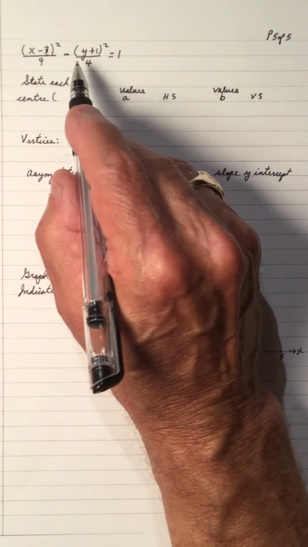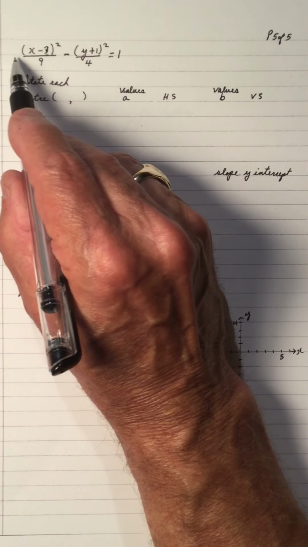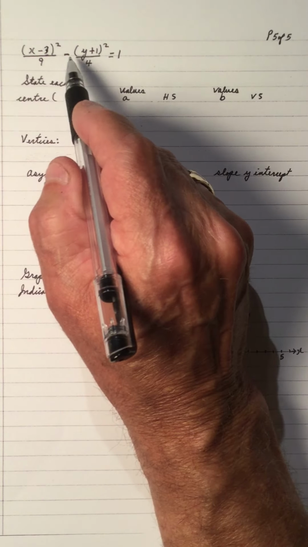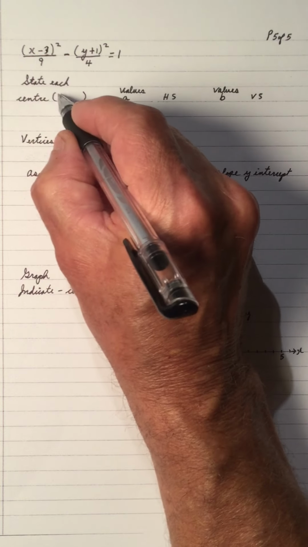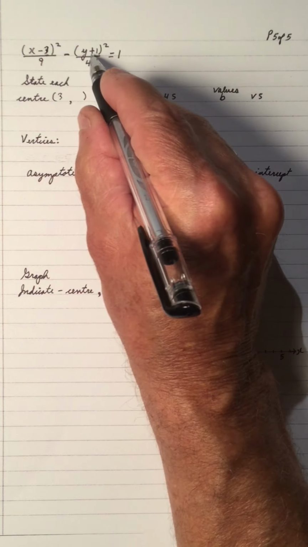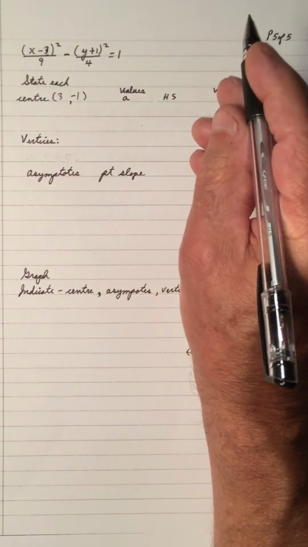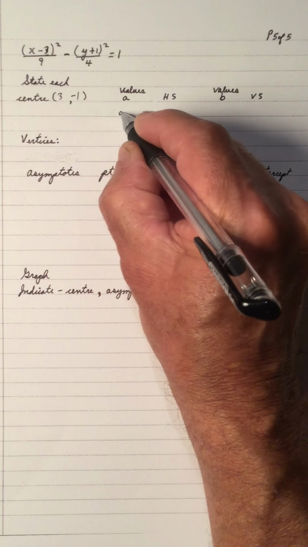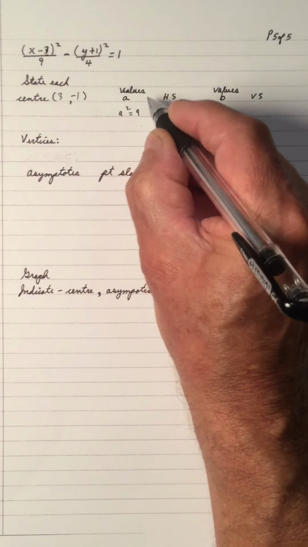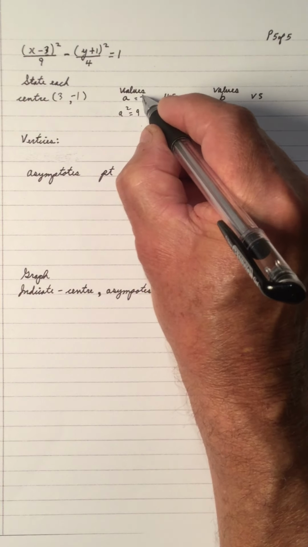We have the equation of a hyperbola, because we have a plus x and a minus y. The center is the opposite. The opposite of negative 3 is 3, and the opposite of plus 1 is minus 1. The a values: a is with the x, so a squared is 9, so a is plus or minus 3.